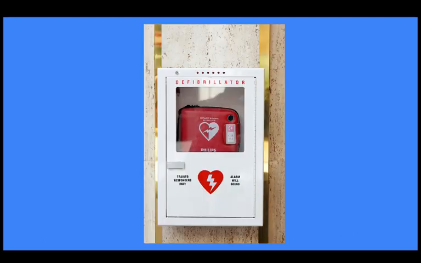An AED is a device that recognizes VFib and other dysrhythmias and delivers an electric shock at the right time. The AED has become a common sight in public buildings. The AED is nearly foolproof and will not allow you to make a mistake. It is safe for anyone to use.